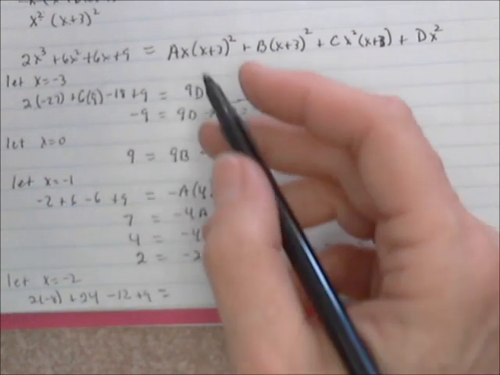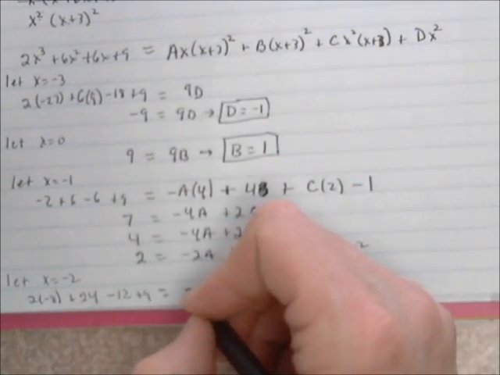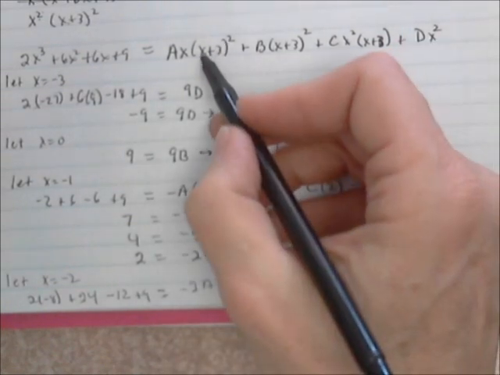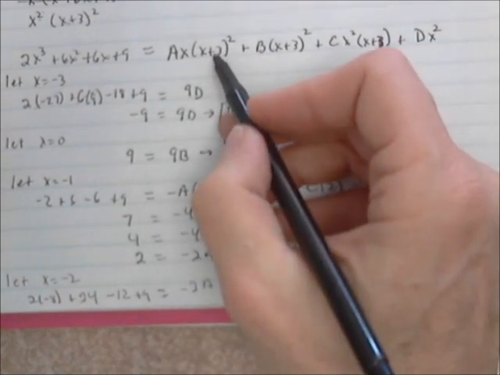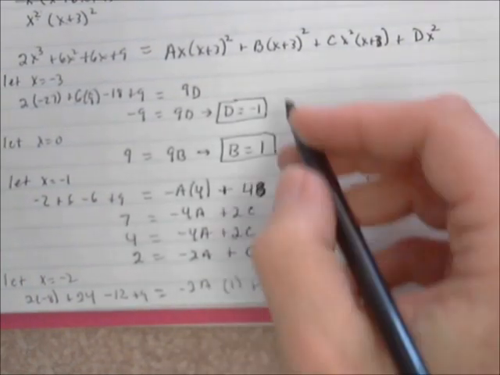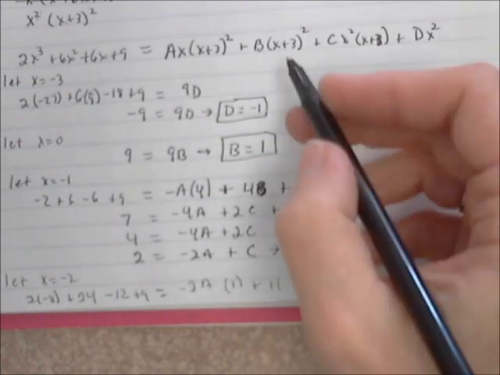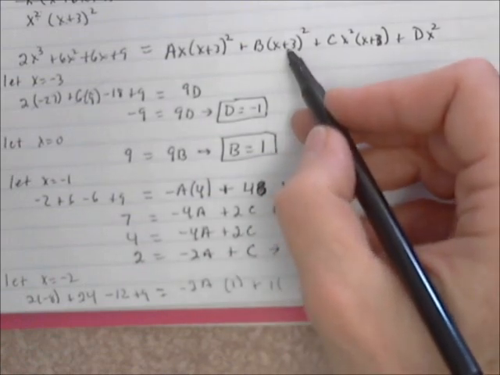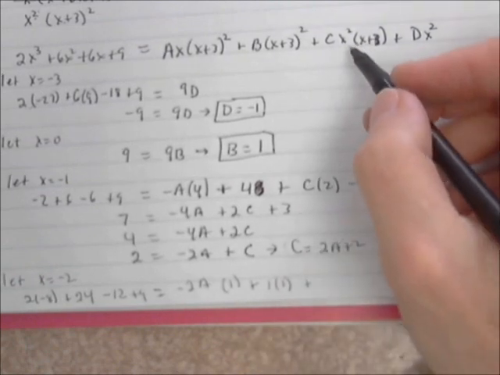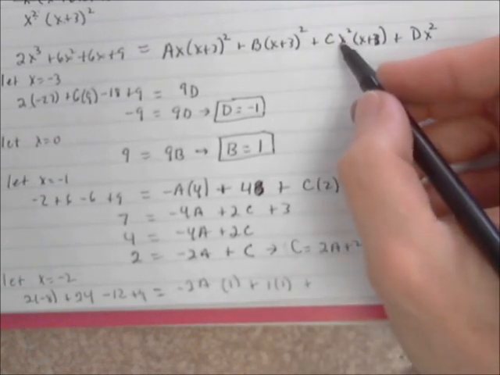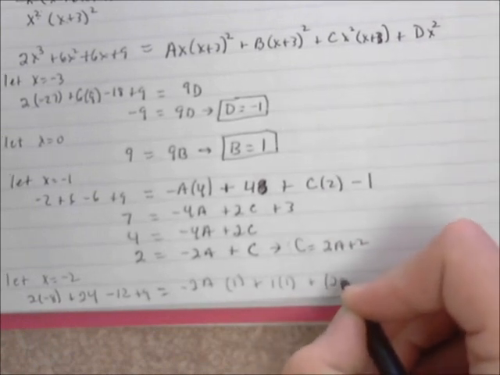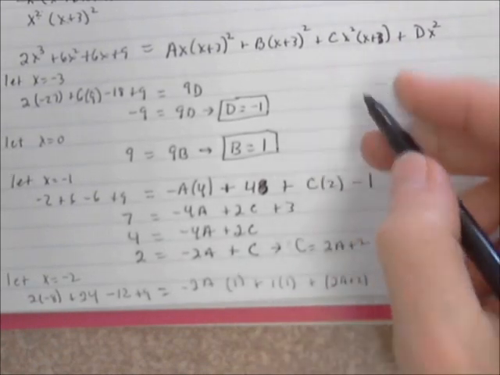So we've got a times x is -2a times -2 plus 3 is 1, and 1 squared is 1, so that's just a 1, plus b is 1, and -2 plus 3 is 1, squared is 1, plus c, we don't know what c is, but we do know that it's 2a plus 2, so we can substitute that in, 2a plus 2 for c.